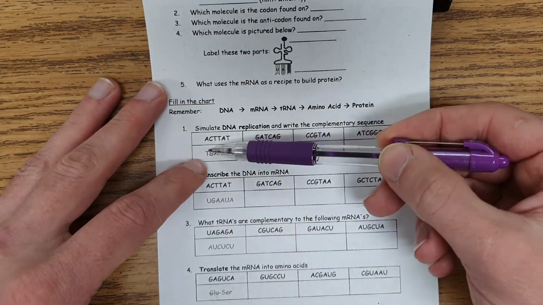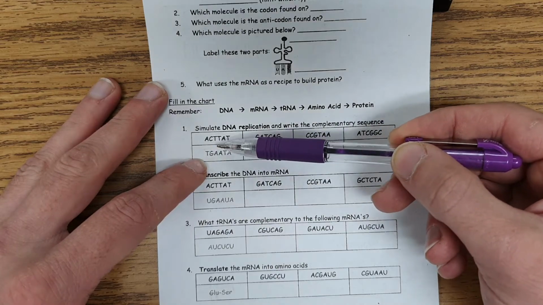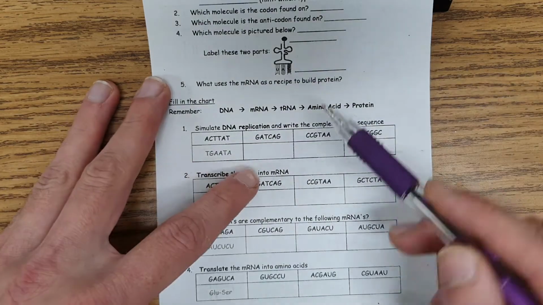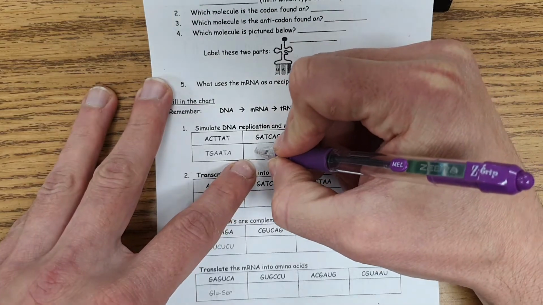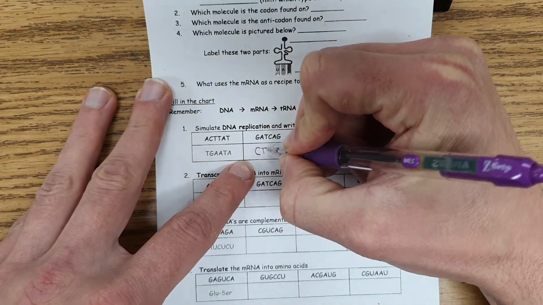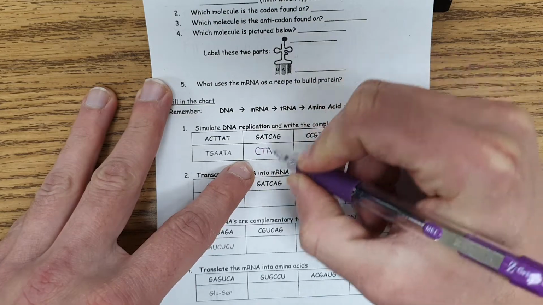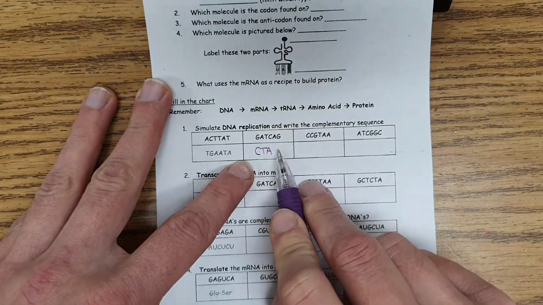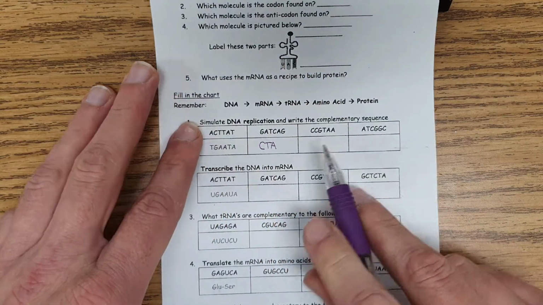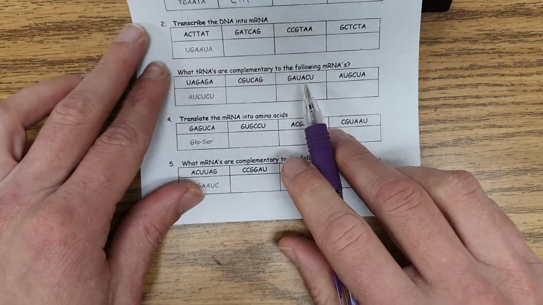So T pairs with A, G pairs with C, A pairs with T, T pairs with A. So you would do the same here, like for example, C pairs with G, T pairs with A, A pairs with T, etc. You'd write all 6 letters here and then do the same for these. And then the same thing is going to occur with these other ones.